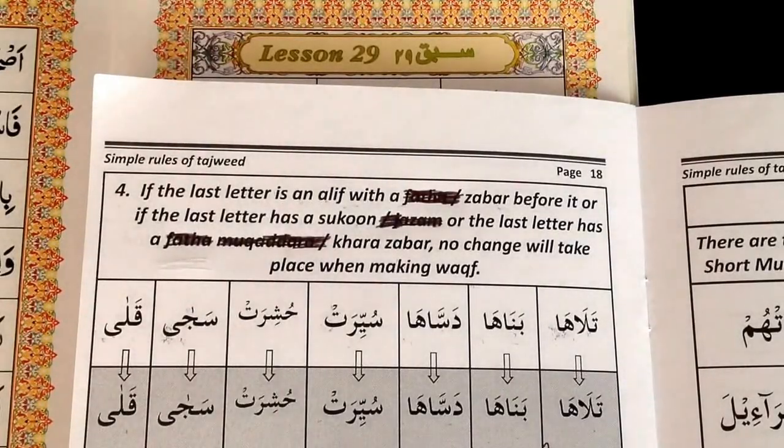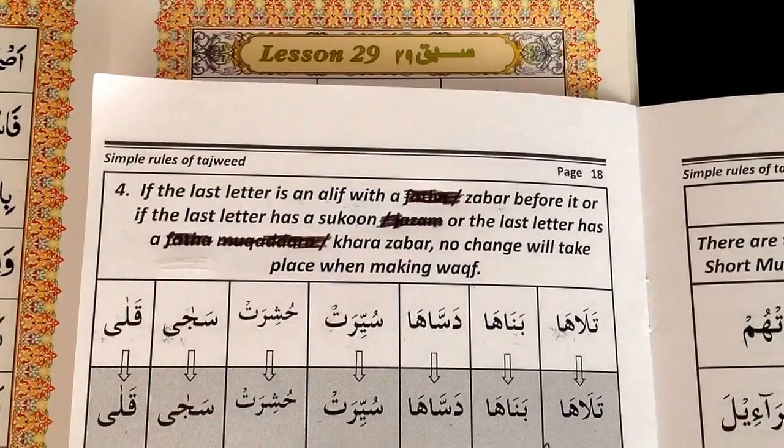Bismillahirrahmanirrahim, part 4 of lesson 29, continuing with the rules of waqf.